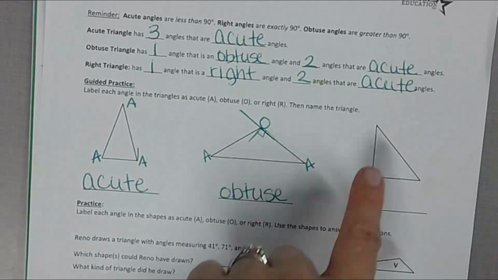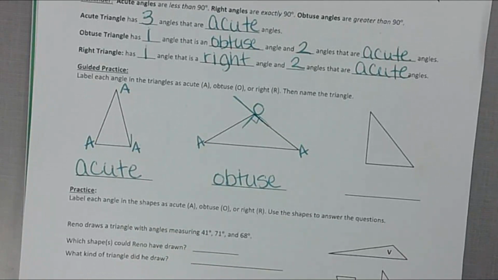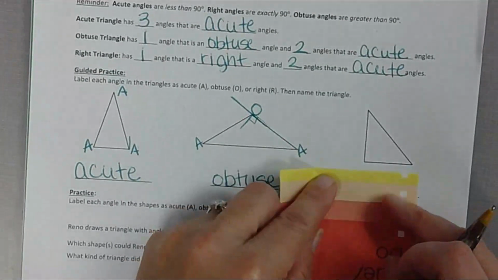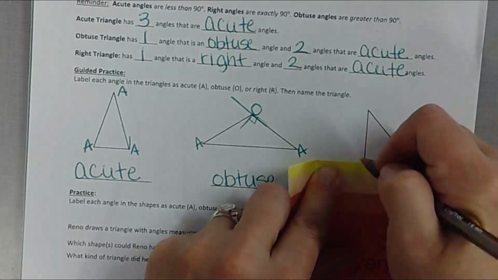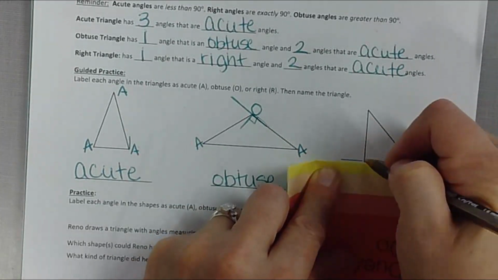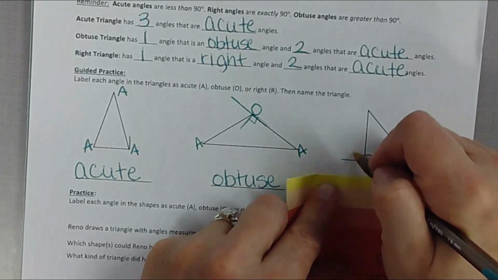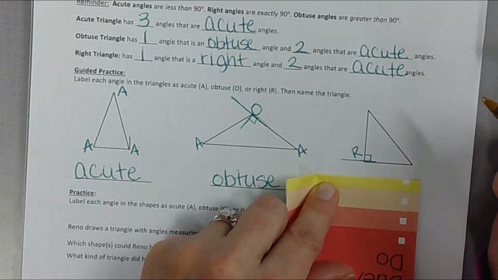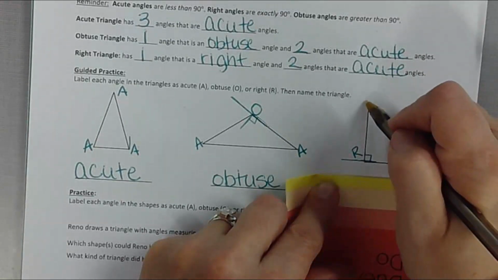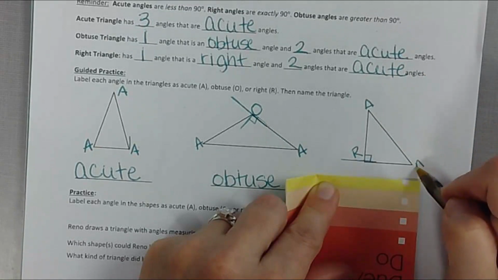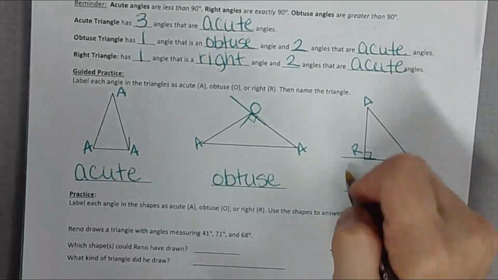All right, let's look at this one. Well, just by looking at this, it kind of looks like a right angle. So I'm going to put this on the bottom to see if that would be straight. And I know if that's straight, that would be straight up. And yeah, I think this is a right angle, which would make these two a what? Acute. And the triangle name is a right triangle.